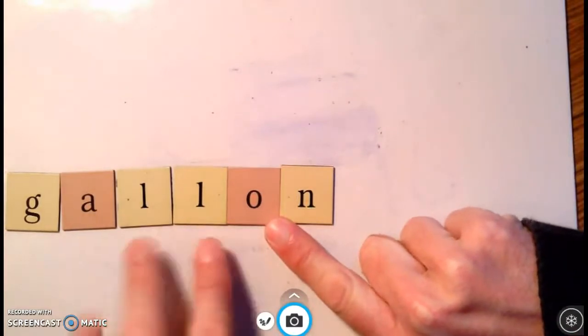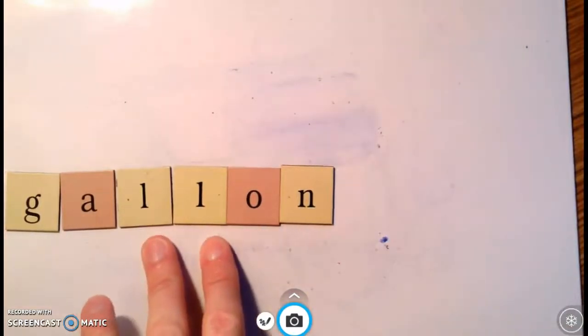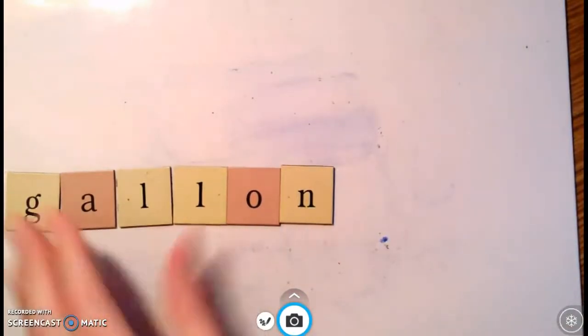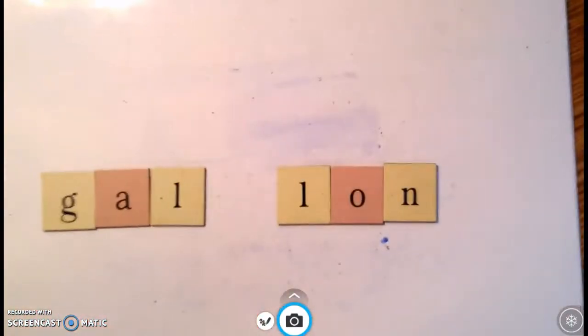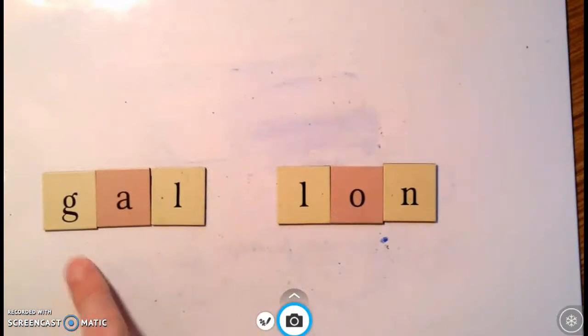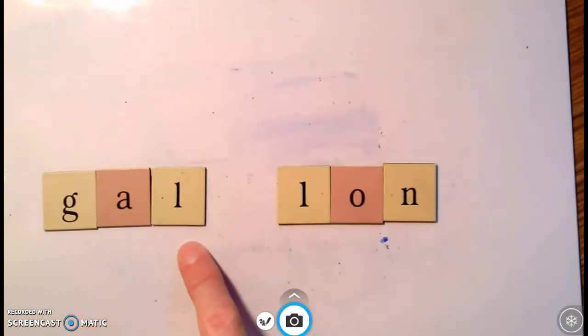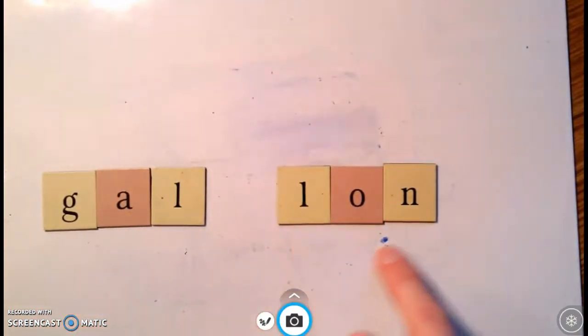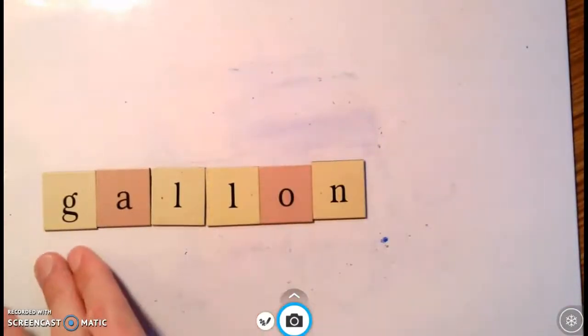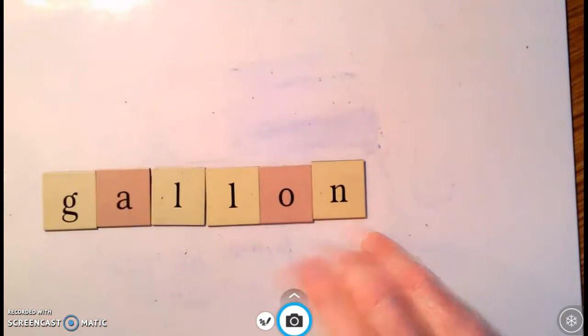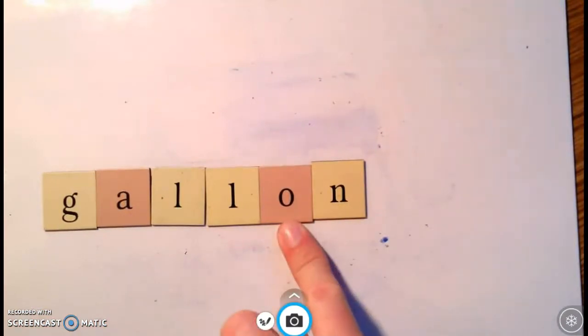This time you'll notice that there are two consonants between the vowels, so you divide between them. Okay, your pronunciation of the first syllable is gal, second syllable is lawn. Combine them. What do you get? Gallon. Again, the O says in in the unstressed syllable. Nice work.